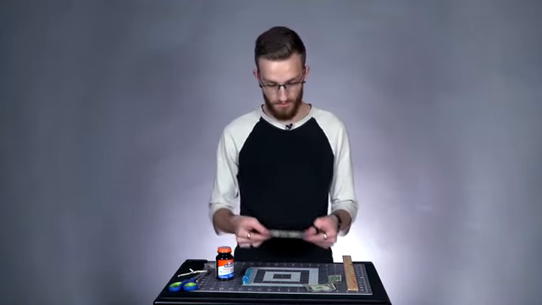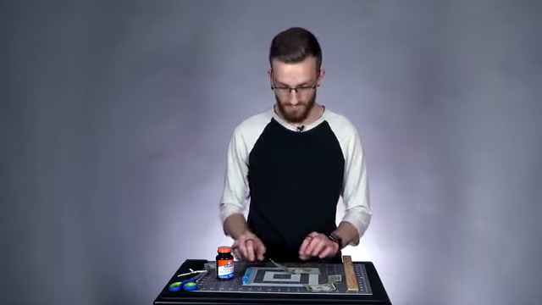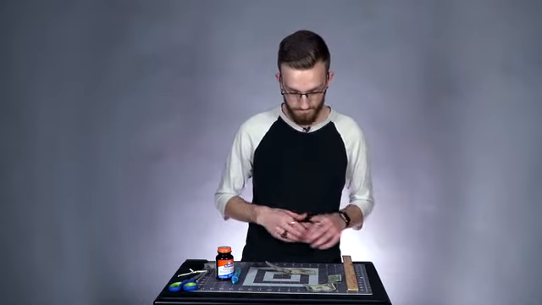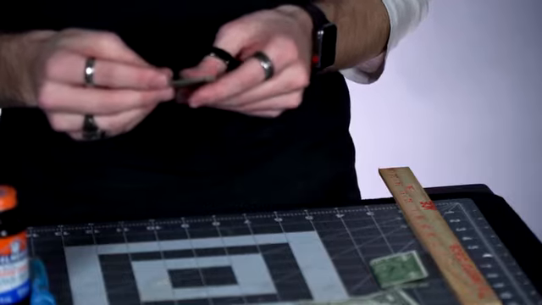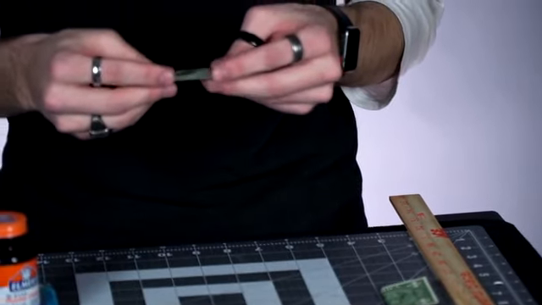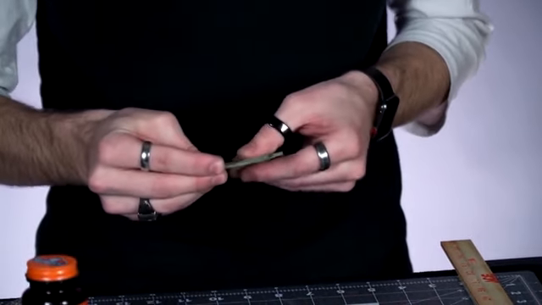And now we're going to get your 20 or other denomination bill. And you're going to do the same thing. You're going to cut the bill in half.